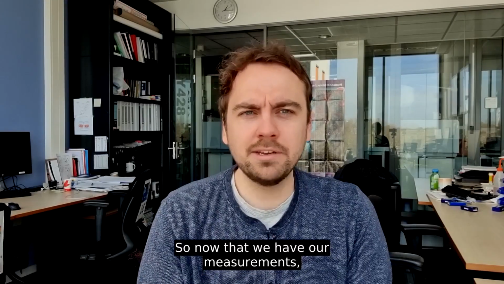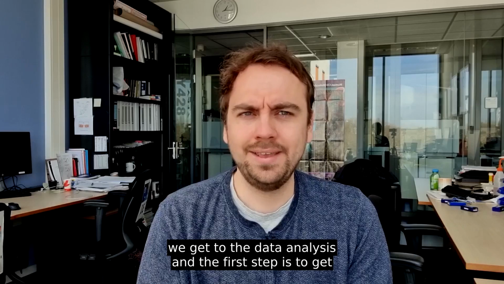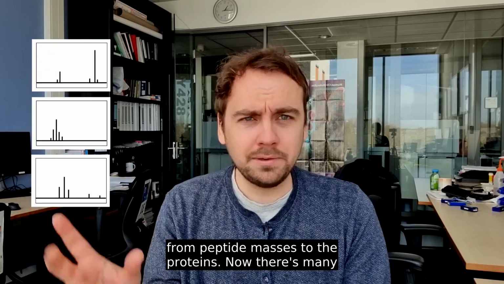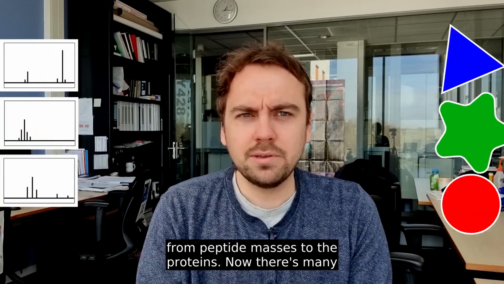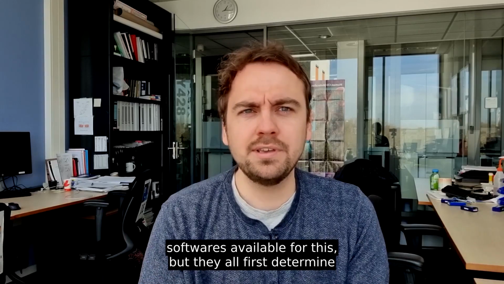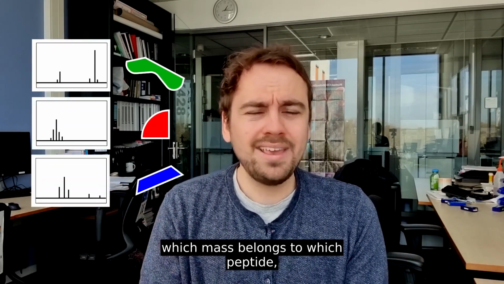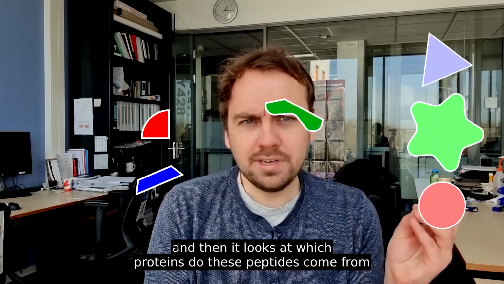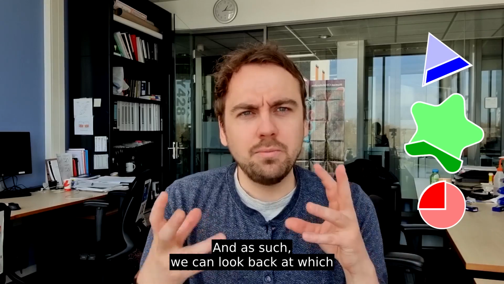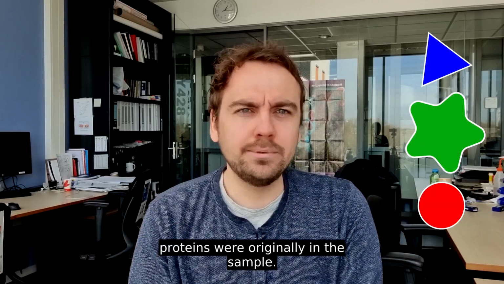So now that we have our measurements, we get to the data analysis. And the first step is to get from peptide masses to the proteins. Now there's many softwares available for this, but they all first determine which mass belongs to which peptide, and then it looks at which proteins do these peptides come from. And as such, we can look back at which proteins were originally in the sample.